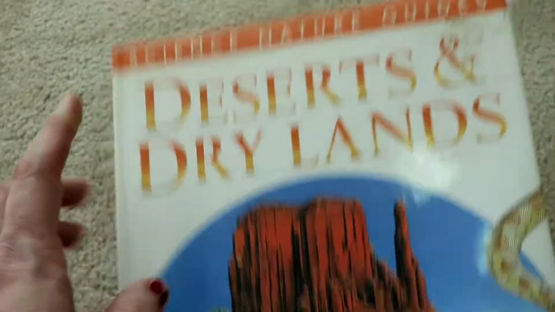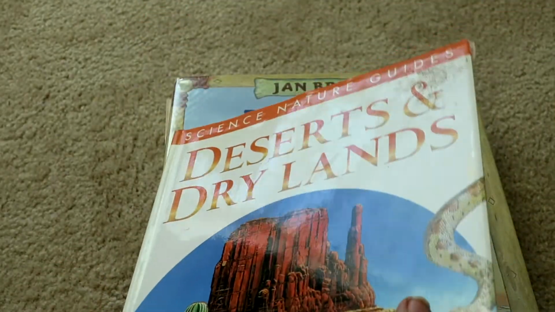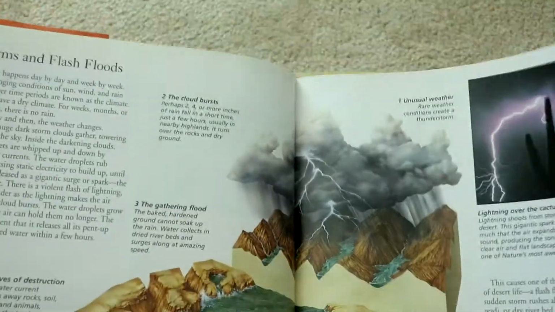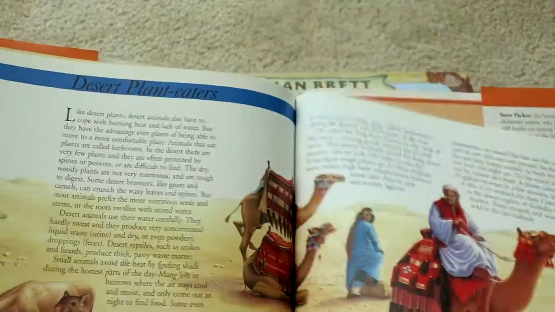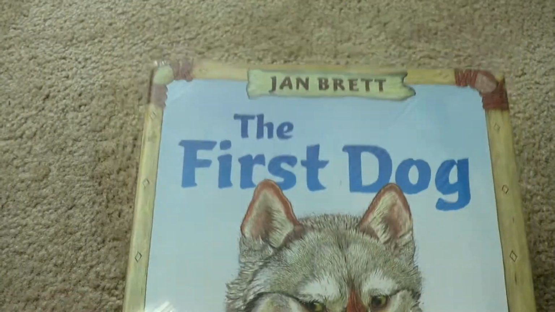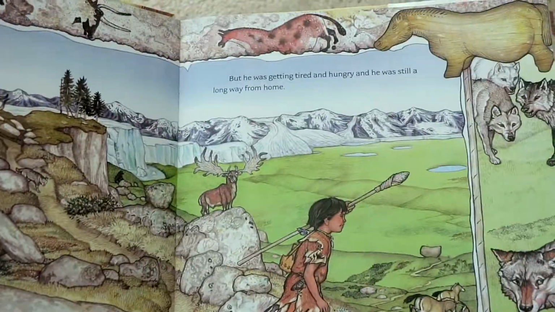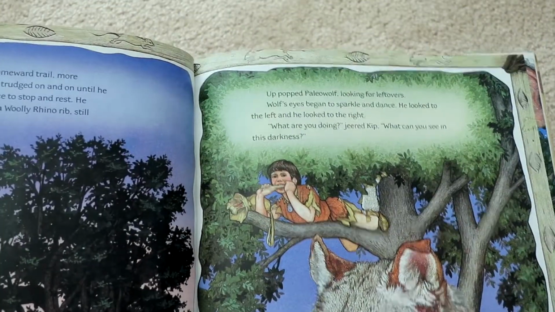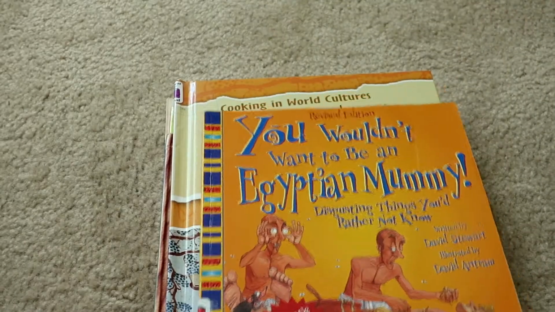Now this one is obviously more just science in general. Deserts, we had this from when we were stationed in El Paso. We'll just kind of go through this, and we won't read all of it, but we will read parts talking about different desert stuff. Next one is The First Dog by Jan Brett, a fictionalized story of how wolves became dogs. Story of Kip. Very nice story. Nice illustrations. I love Jan Brett's illustrations. And pretty quick read. So my boys enjoyed that one.